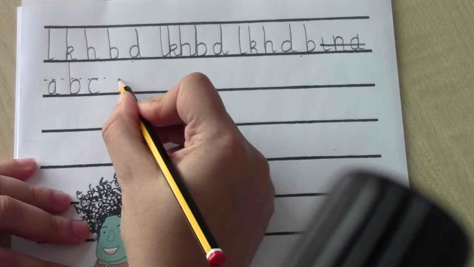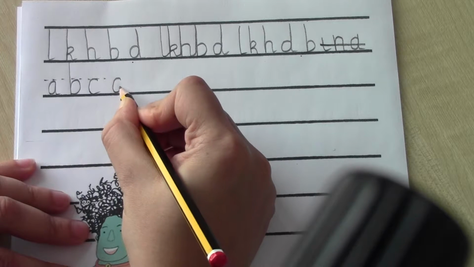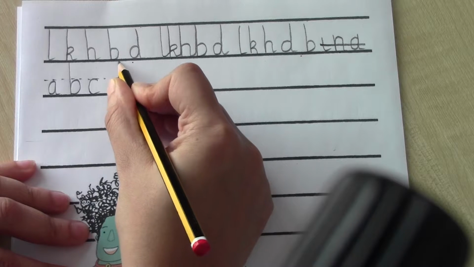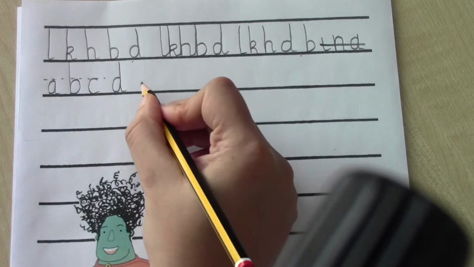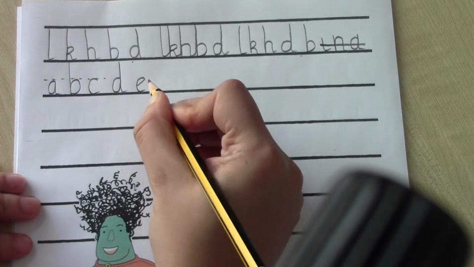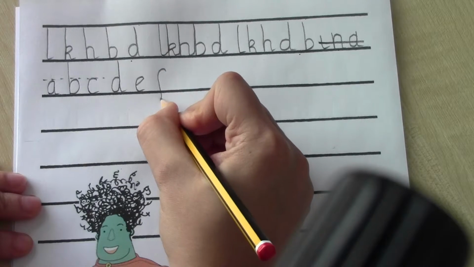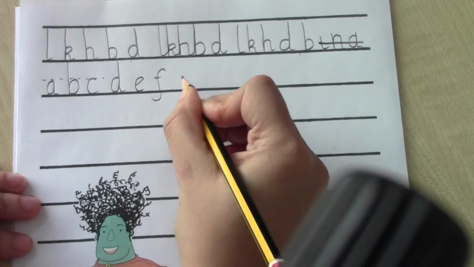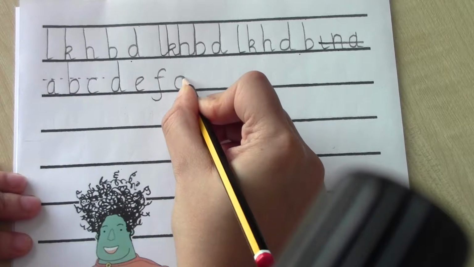Okay, so here there is no imaginary halfway line because I've run out. I'm going to imagine it, and that's why it's called the imaginary halfway line, because you have to picture it in your mind. And I'm going to keep going to make sure that I size my letters appropriately.